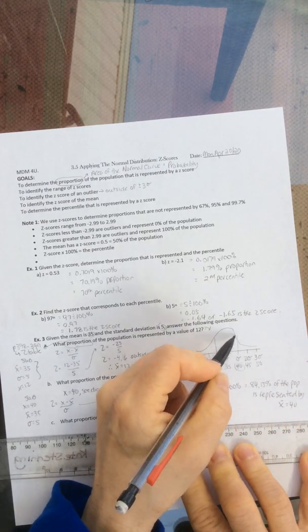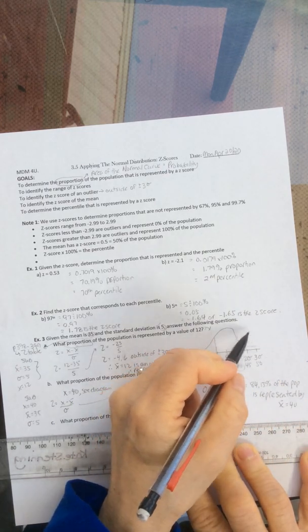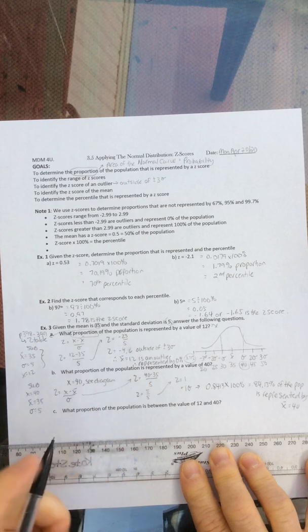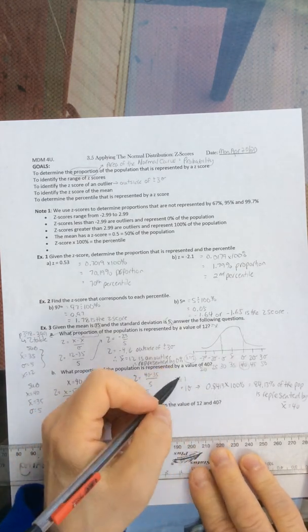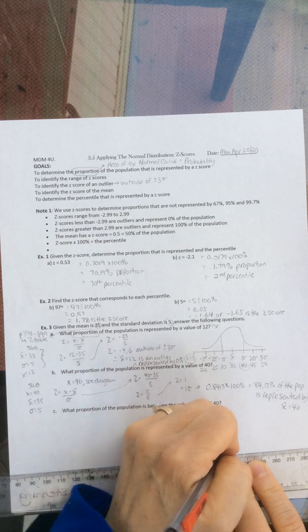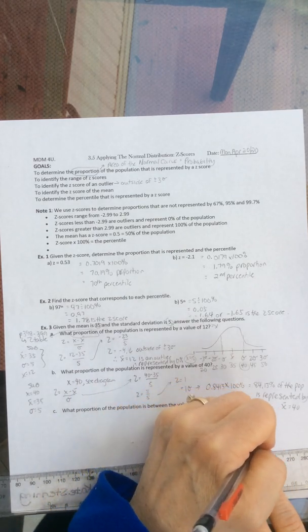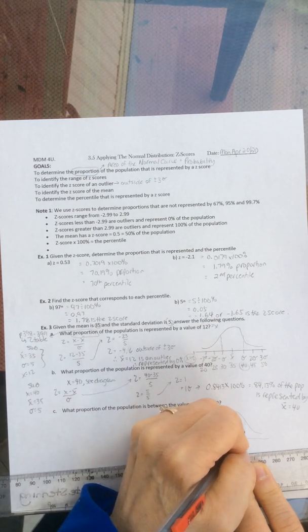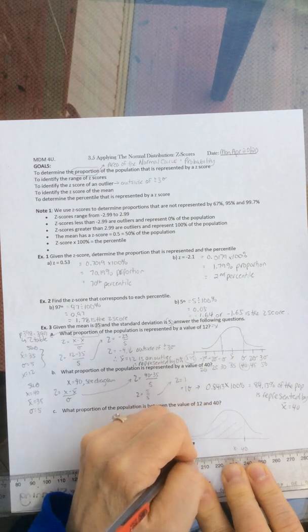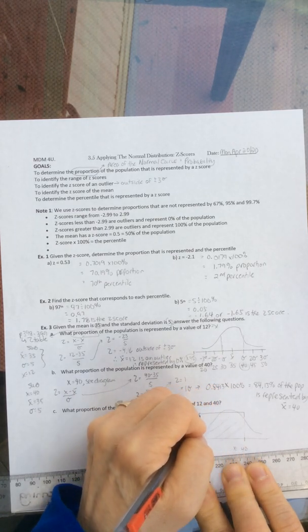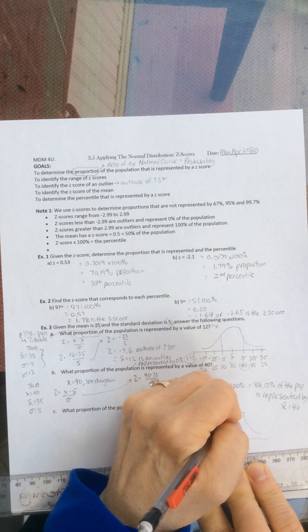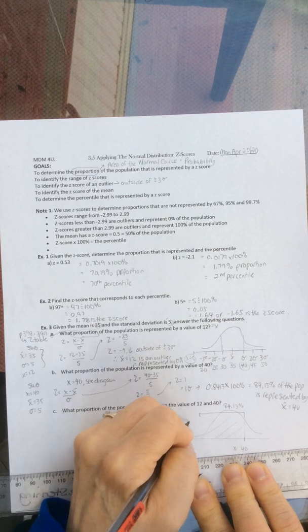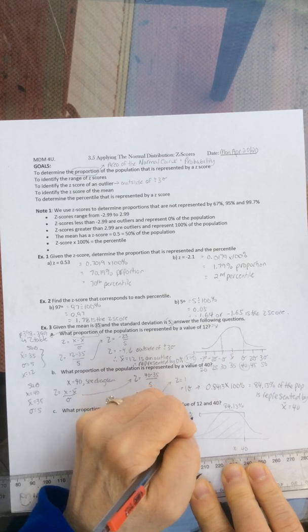But you could calculate that as well on your diagram. What proportion of the population is between the values 12 and 40? Well, a score of 40 is 84.13%, and this score here was 12, and that was 0%.